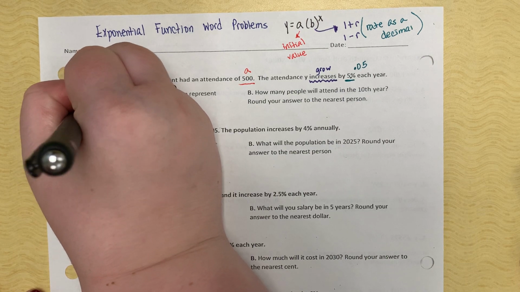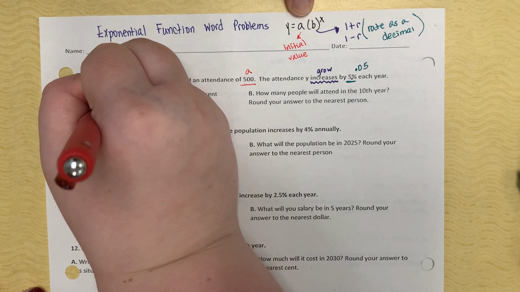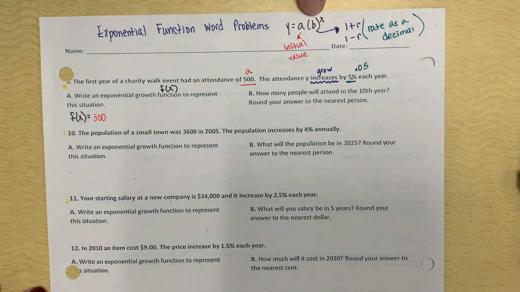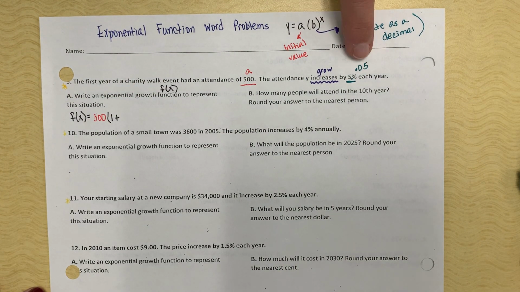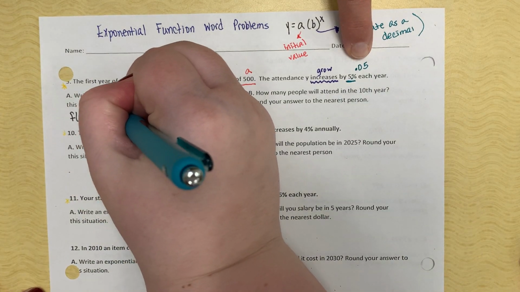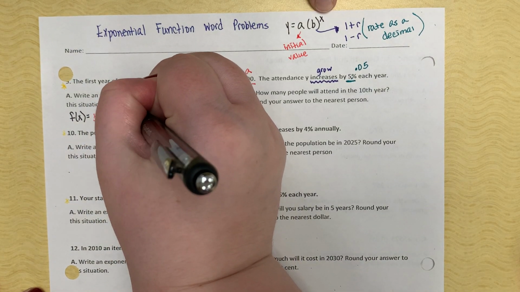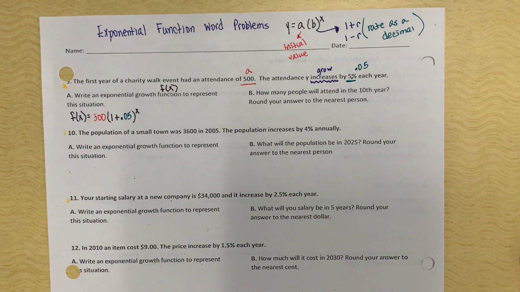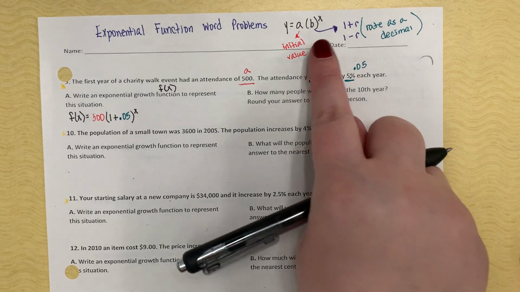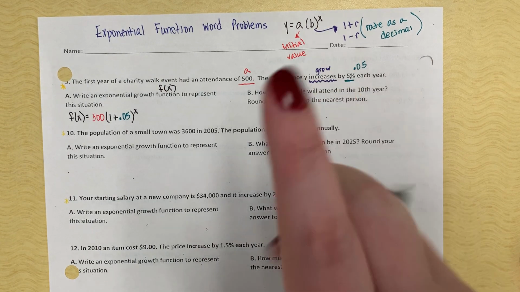So f of x is equal to a, which remember is our initial value, times b, 1 plus our rate. So our rate would be 0.05. And then we're going to raise it to the x. Now, while that answer is nice, it's not perfect because it's not simplified. Technically, I can put together 1 plus 0.05, so I can actually have that b value no longer broken down. I don't like for it to be in my simplified answer. We like it to be simplified.